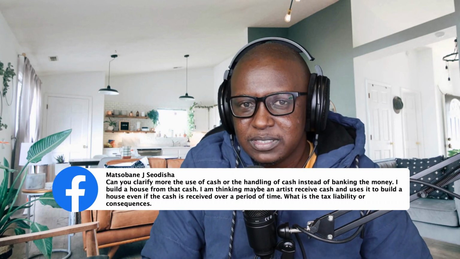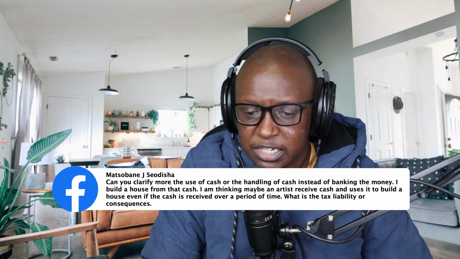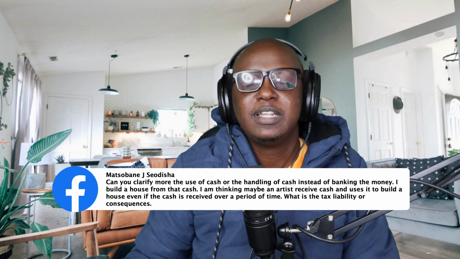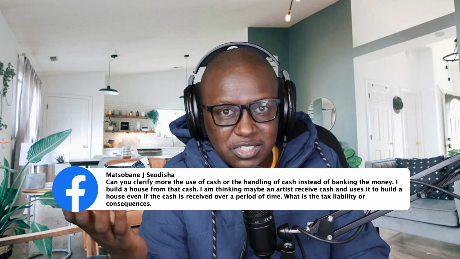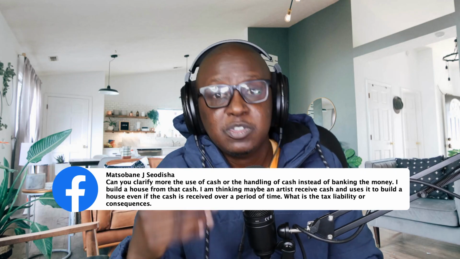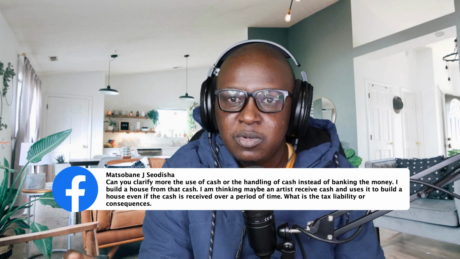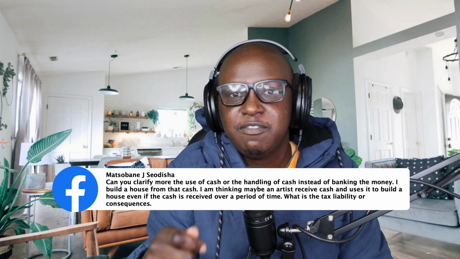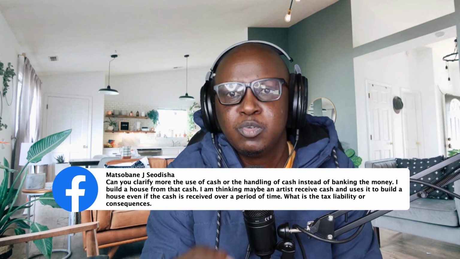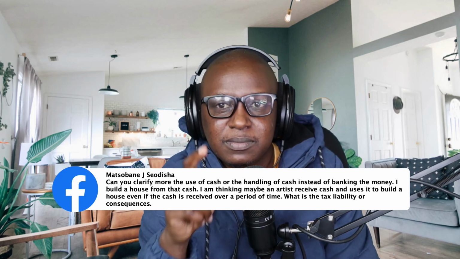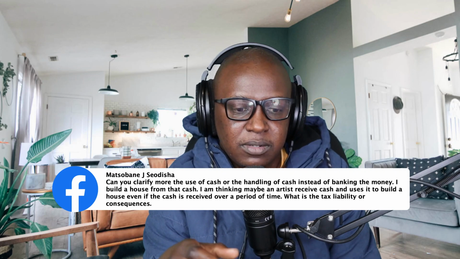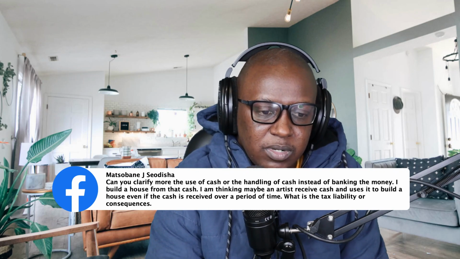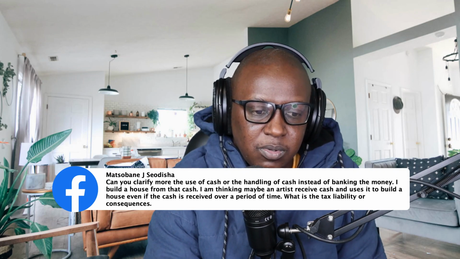Remember, when you build something from cash, it means you've made a profit. So let's say you build a house for 500,000 or 1 million cash. If you build it with cash, it means you've made a profit of that 1 million, because you wouldn't have had that cash if you didn't make a profit. Which means you are liable for the tax on that 1 million. Those are the effects. So that's why it's important to bank the money.